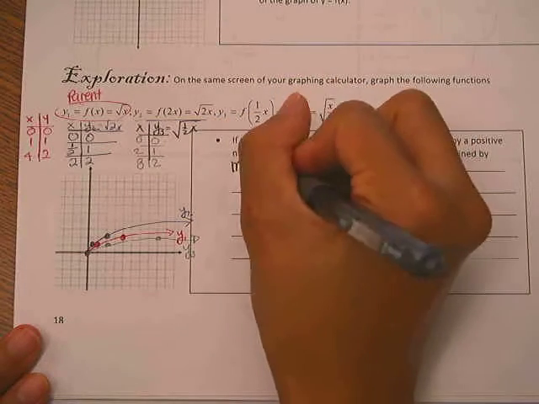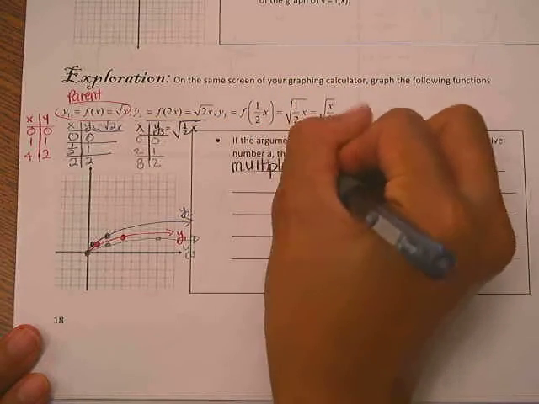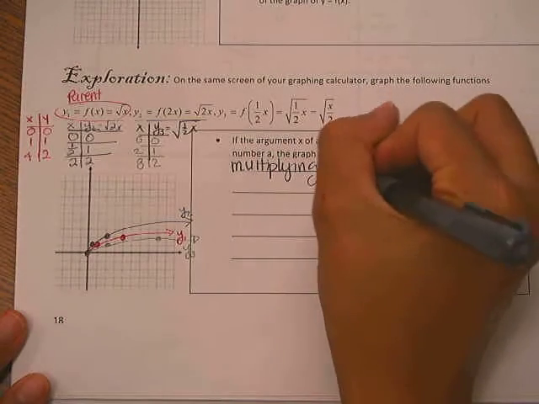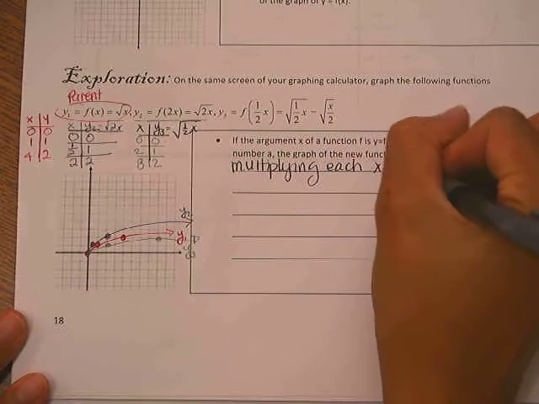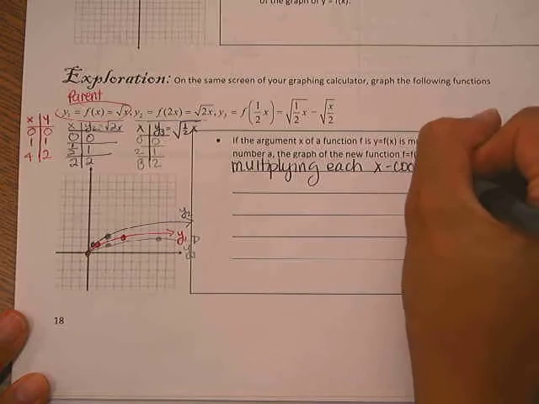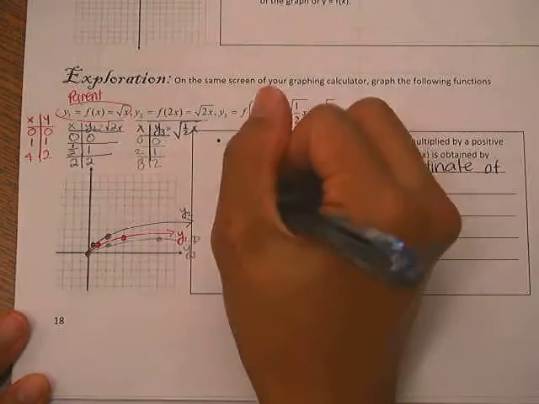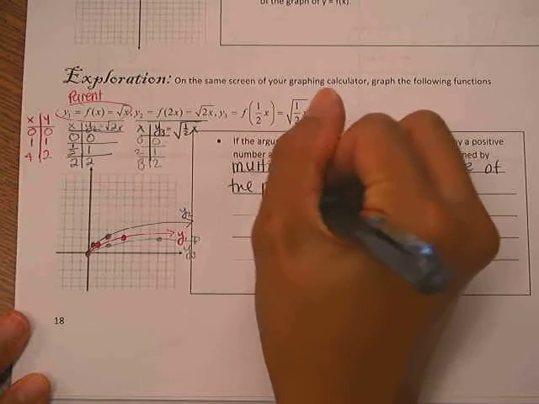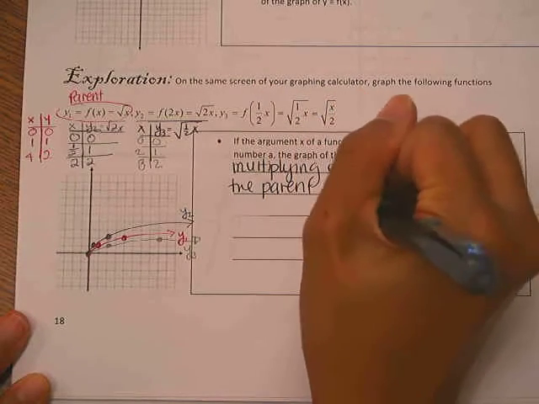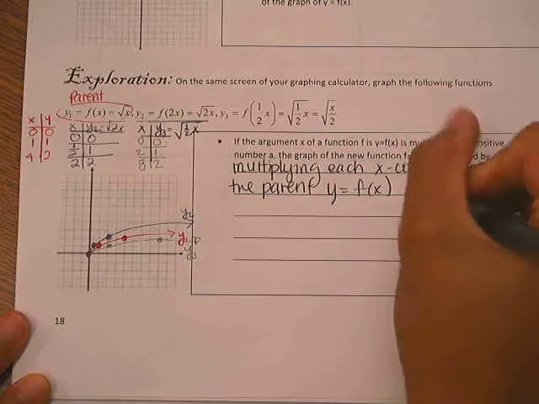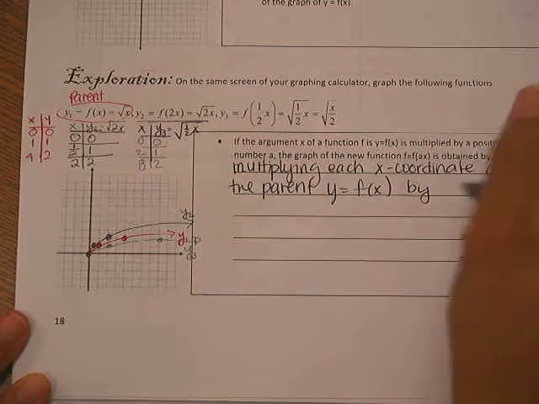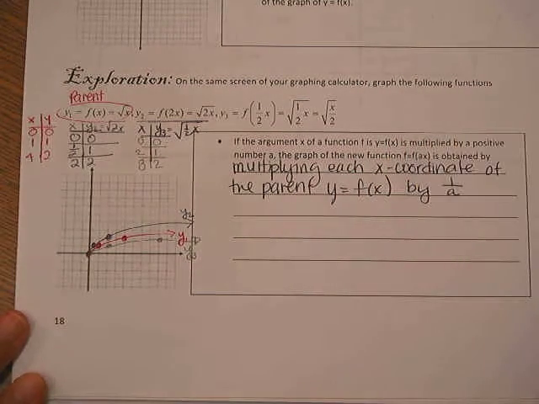multiplying each x coordinate of the parent y equals f of x by a value of 1 over a, whatever a was.